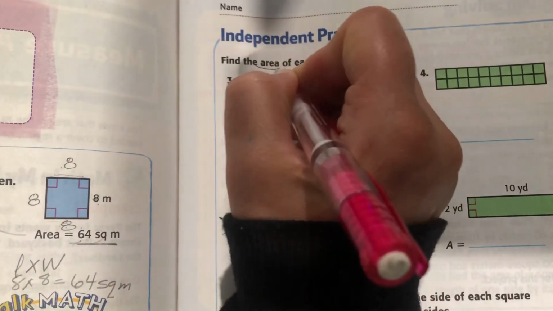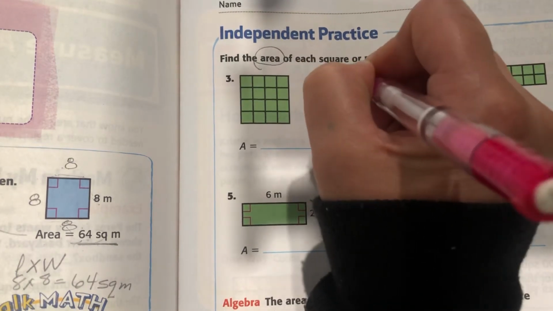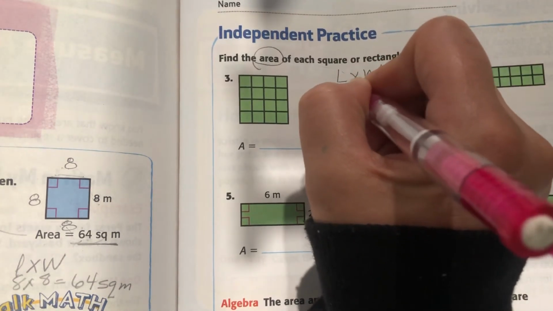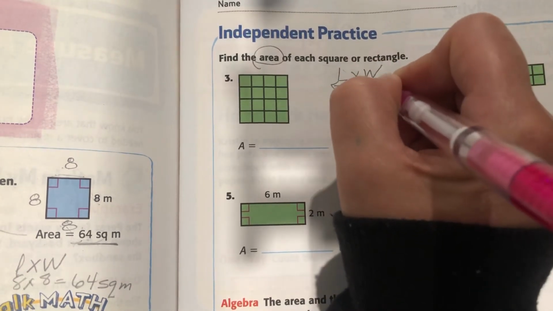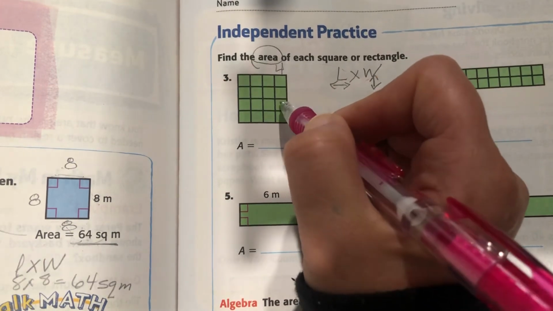Remember, you are looking for area, so make sure you circle that. And it is, again, what is the formula for area? It's length times width. So the length, remember, is always the horizontal, and the width is always the vertical. All right, so let's go. 1, 2, 3, 4. And how many going down? 1, 2, 3, 4.